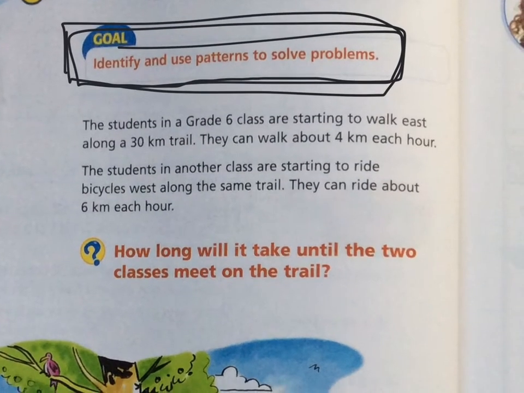Let's move on. The first part of every word problem is the introduction. Here's the introduction. The students in a grade 6 class are starting to walk east along a 30-kilometer trail. They can walk about 4 kilometers each hour. There's some information in that introduction as well. They're walking east, typically because if north is top, then east is right.